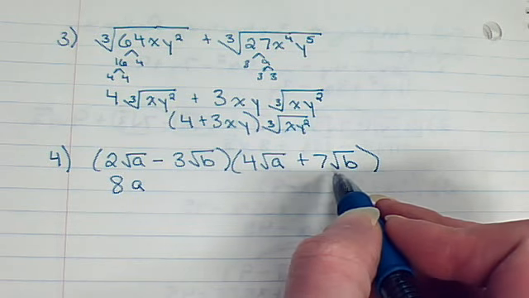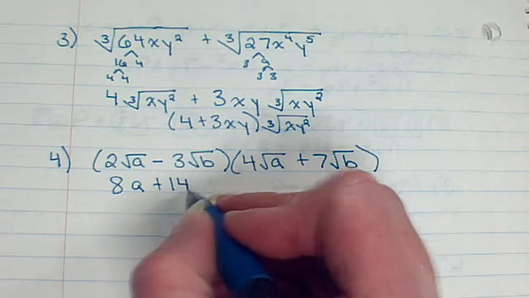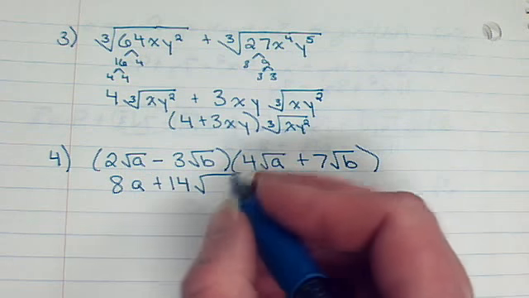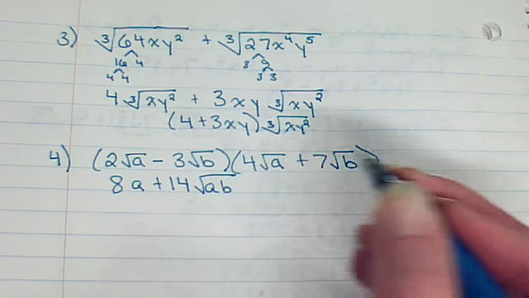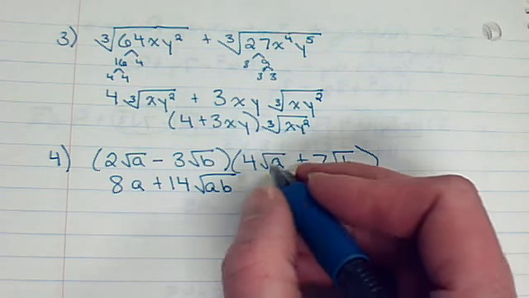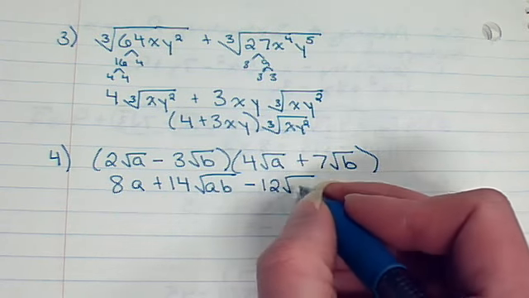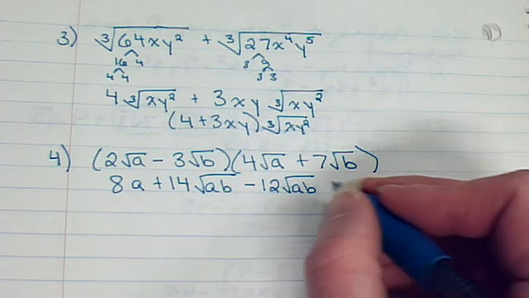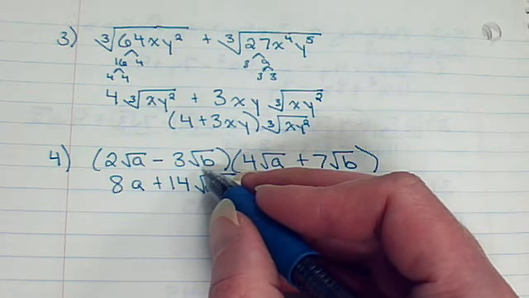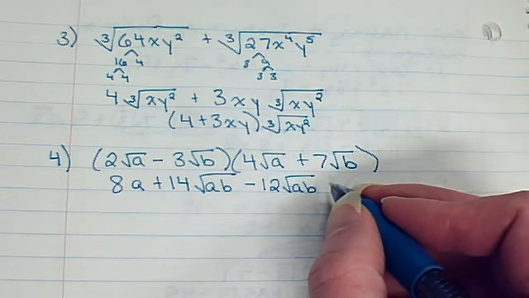2 square root of a times 7 square roots of b. That's 14. Remember the multiplication rules. That's going to be a times b. So that's the square root of ab. Negative 3 square roots of b times 4 square roots of a is going to be negative 12 square roots of a times b. Negative 3 square roots of b times 7 square roots of b.